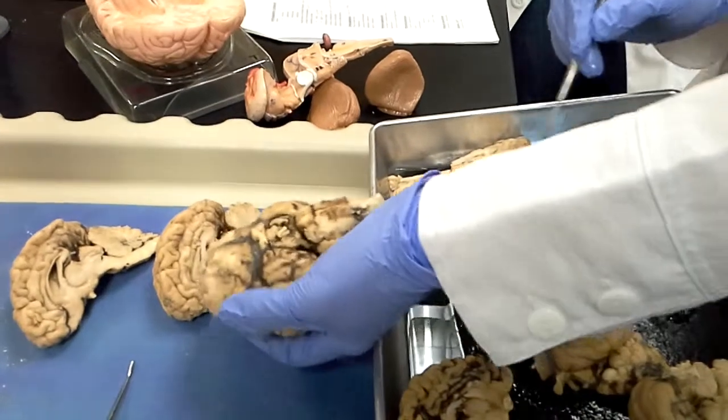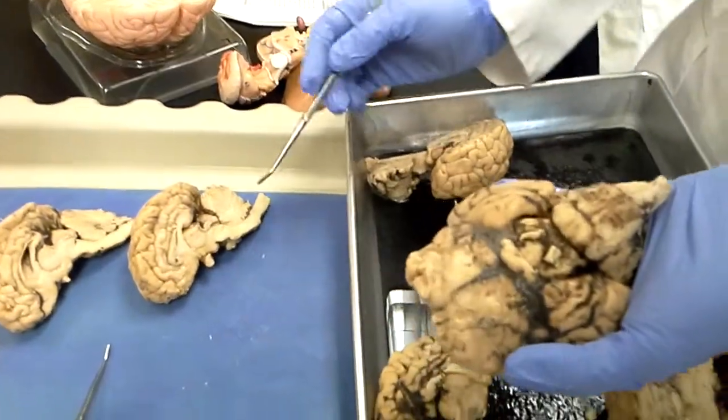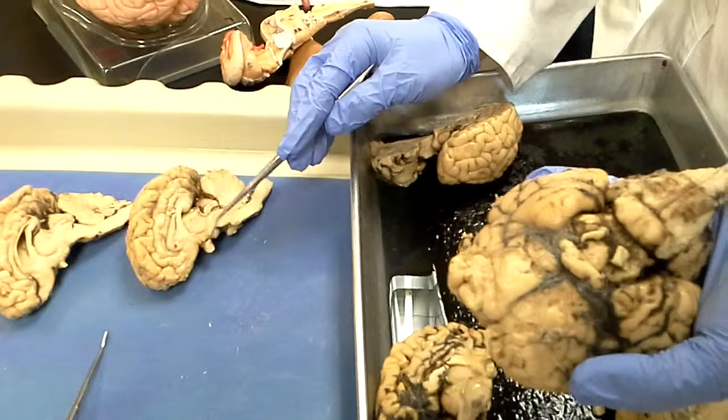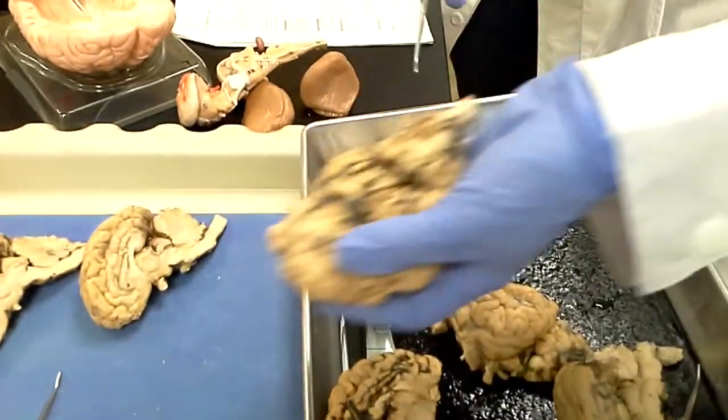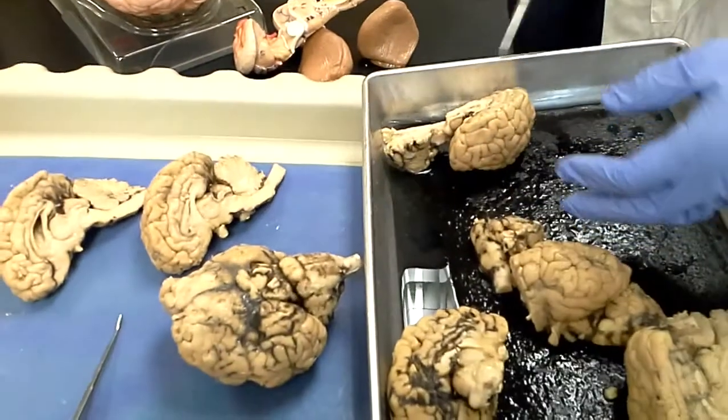I don't have hypothalamus on the list, even though it is important, but there's often not a lot there to see. It's just a little bit of tissue between the thalamus and the optic chiasm.